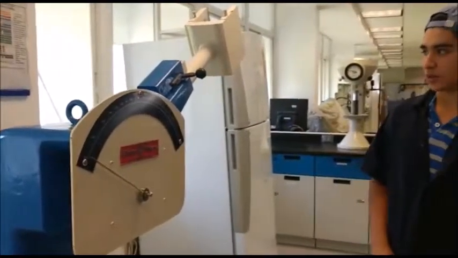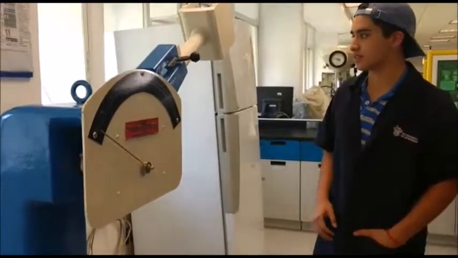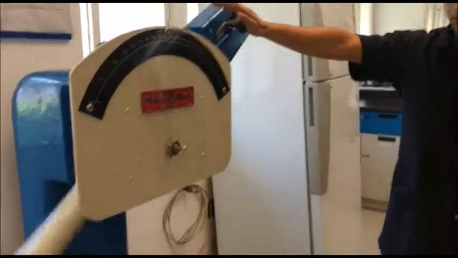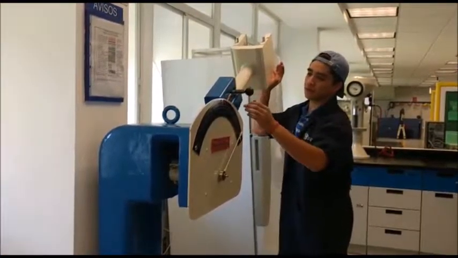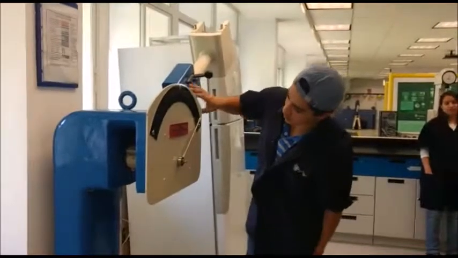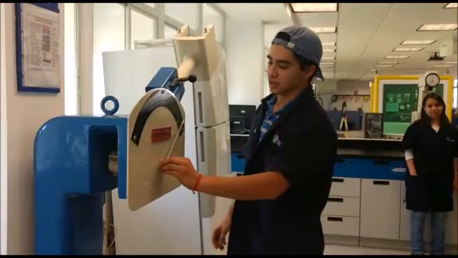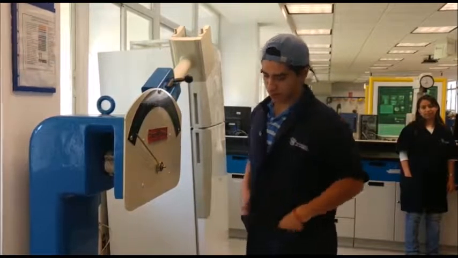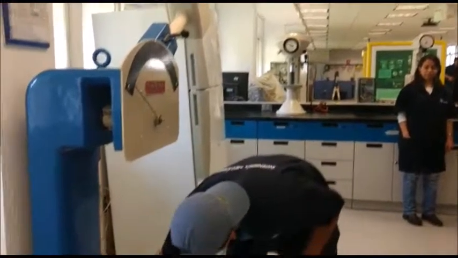Procedure: we are going to use the impact test machine, and first we need to drop the machine alone to calculate the resistance. Approximately the air resistance is 19. We set the machine again to the top and set the first sample, that is 10.5, in this position.